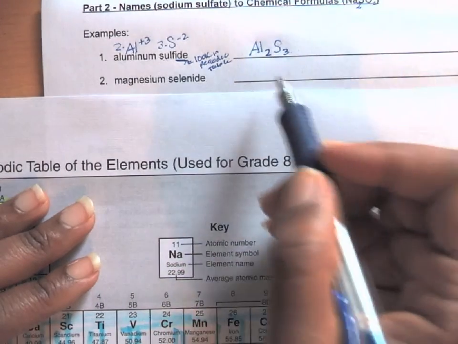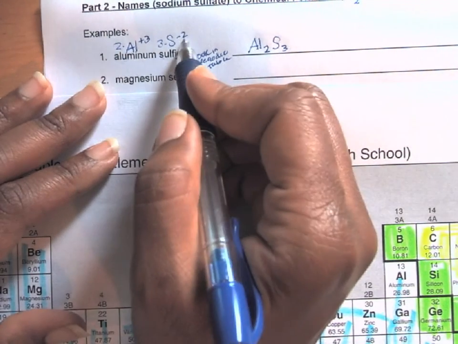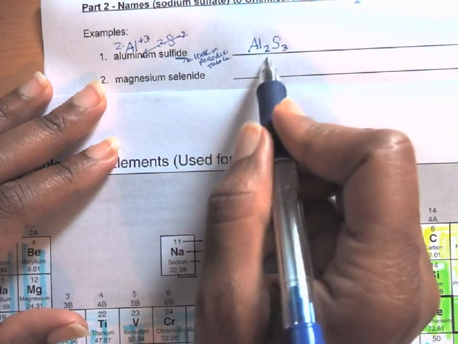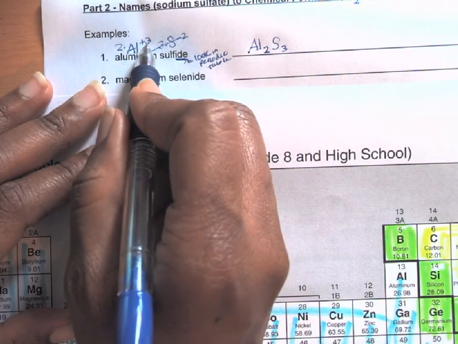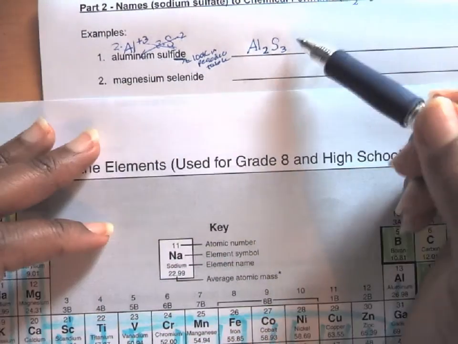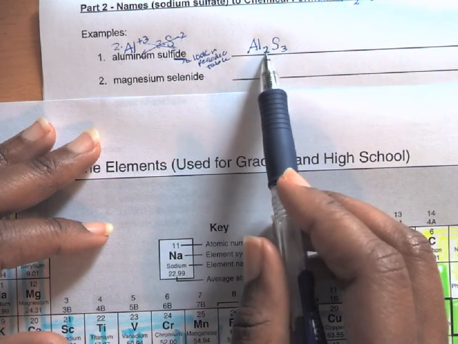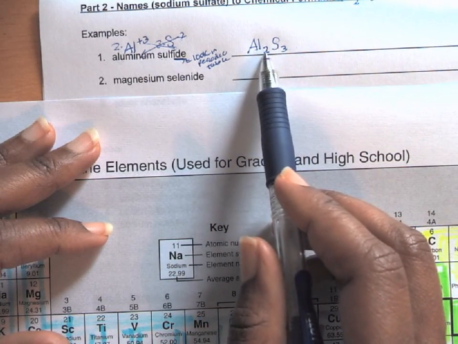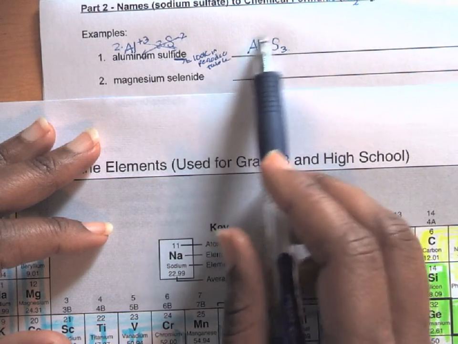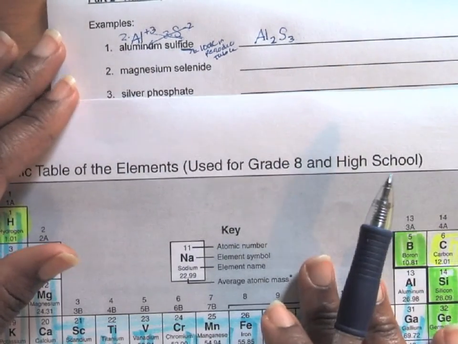Now, there is a trick for this. You can use what's called the crisscross method, where whatever the charge is for the anion tells you the number of cations you would use, and whatever the charge is for the cation tells you the number of anions. You can use that trick sometimes, but you always want to check your formula and make sure it makes sense. These numbers need to be in the lowest number ratios. If I had a 4 and a 6 here, I could simplify those to 2 and 3, so that wouldn't be correct. But this is the correct formula. Okay, let's go on to the next one.